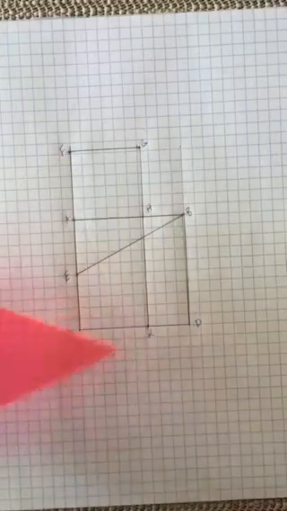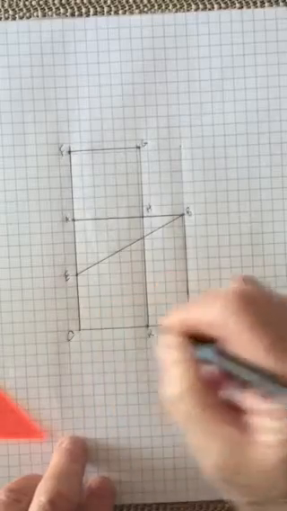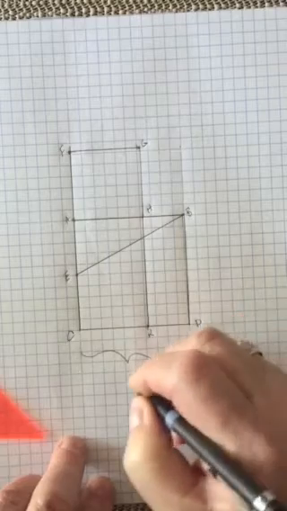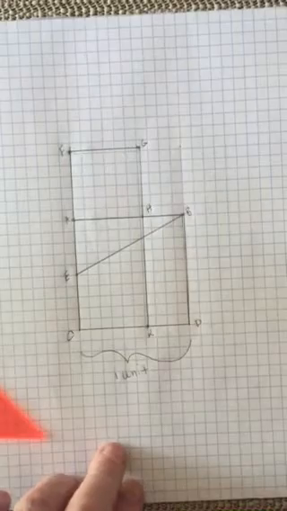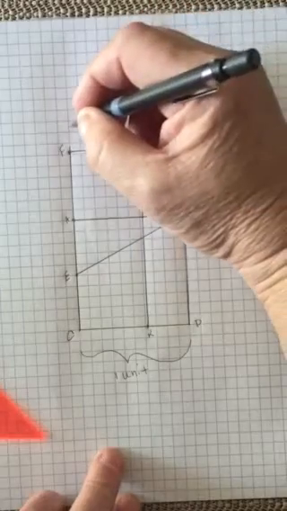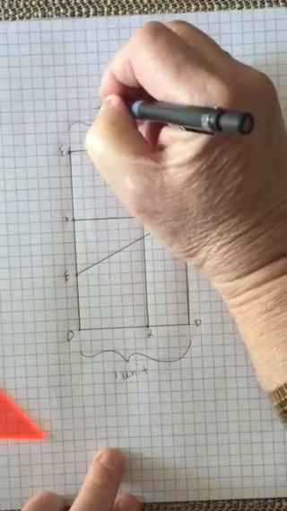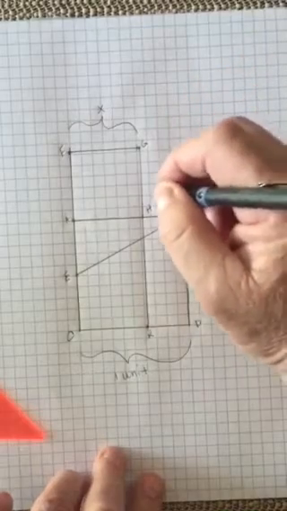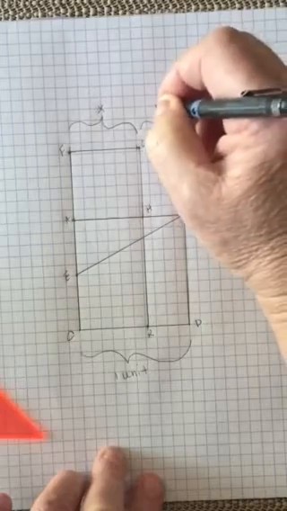Now, I'm saying that AB or CD is 1 unit, and FG is my X, and then HB is 1 minus X.